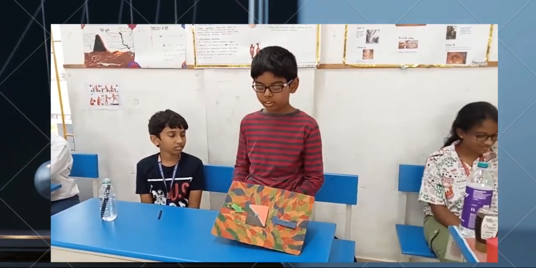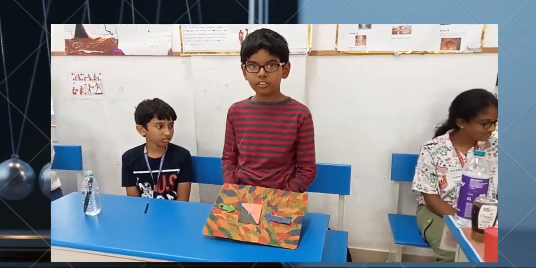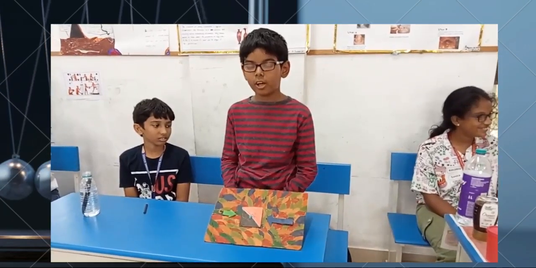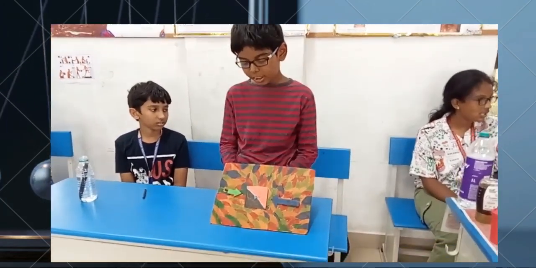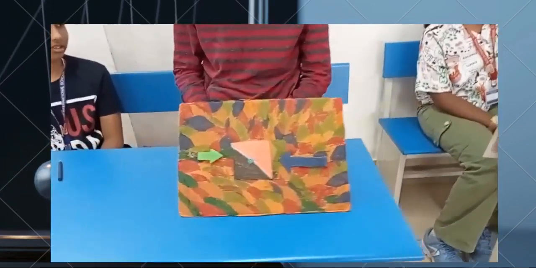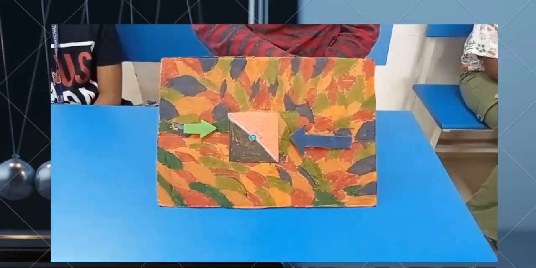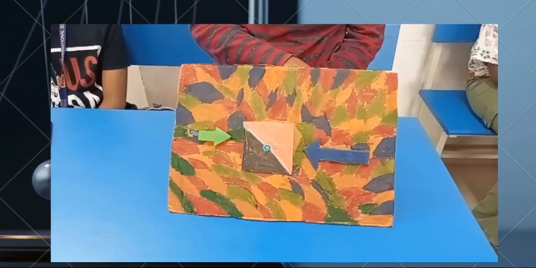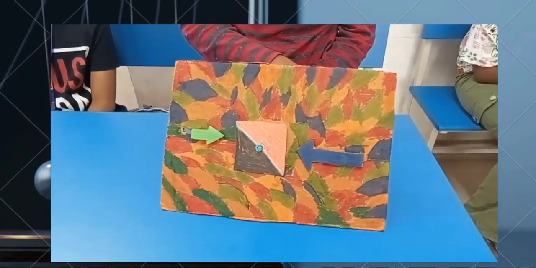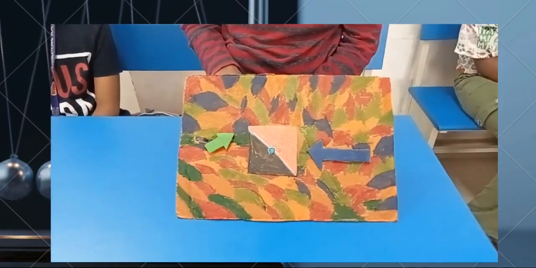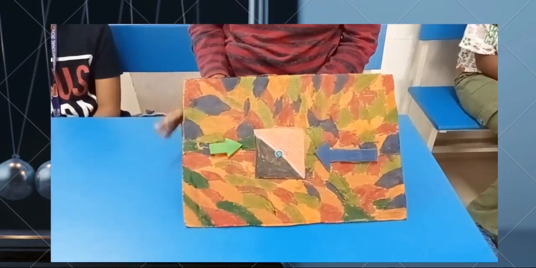Force is something pushing or pulling against another object. For example, as you see in the box, there are two arrows. One arrow is bigger than the other. The bigger arrow signifies a stronger force than the green arrow, which is a weaker force as it's smaller.